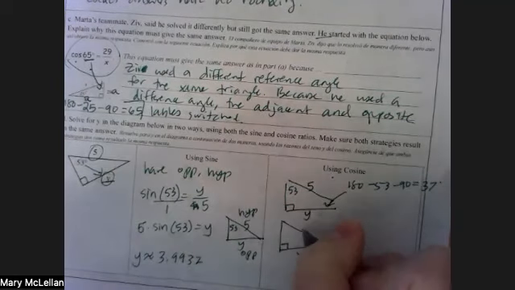I still have y and 5, but now I'm going to use cosine because now y is adjacent since I'm talking about a different angle. So cosine of 37 is equal to y over 5. Again, I cross multiply. 5 times cosine of 37 is equal to y.